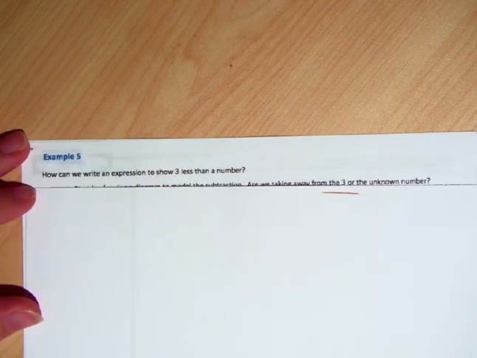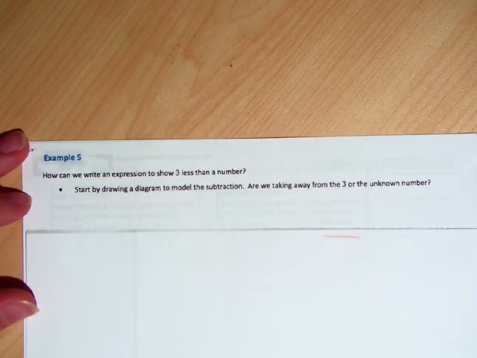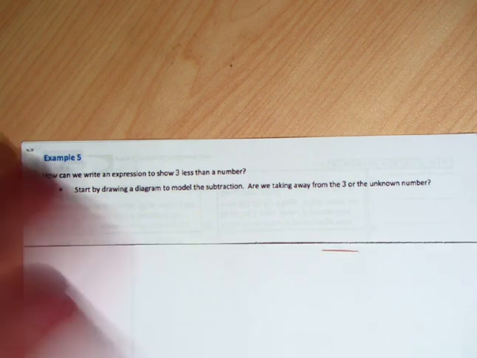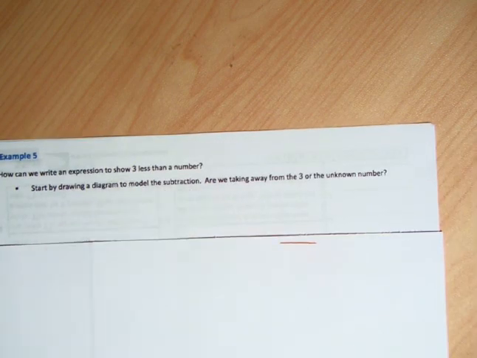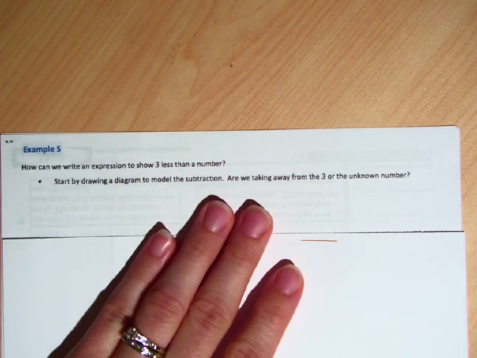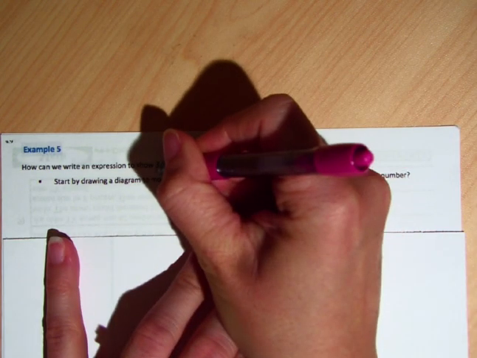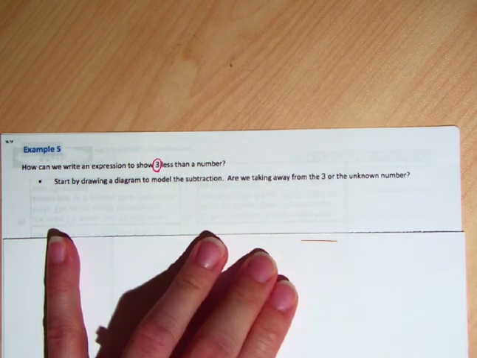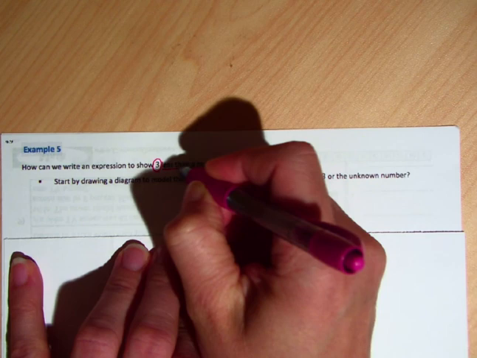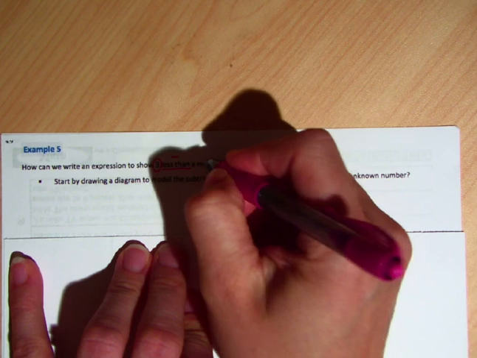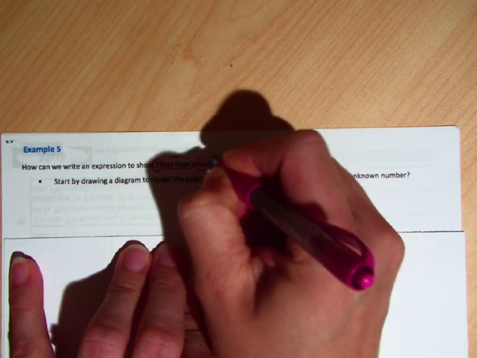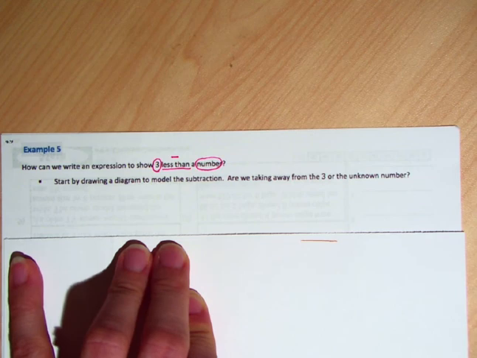Okay, this is example 5, and we're going to do it right here on the page. It says, how can we write an expression to show 3 less than a number? In today's lesson, we're going to really need to mark the keywords. So I'm going to circle the numbers that I know, 3. Less than, I'm underlining that, and it means subtract a number. A number is another number, but we don't know what the number is. If we don't know the number, we're going to replace it with a variable. Since it's a number, let's call it n.